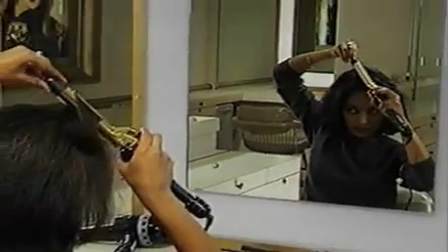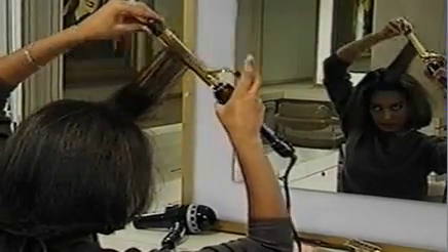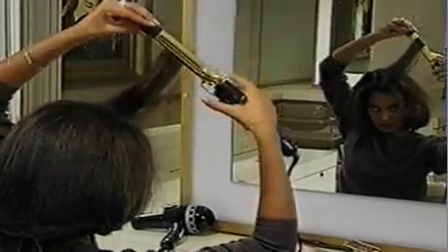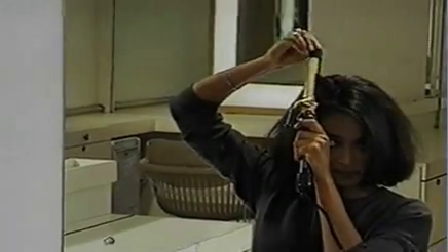Always start at the base and drag the iron towards the ends. That again gives the hair lift. If you start at the ends and roll down, all you will get is a curl on the end and no lift at the scalp.